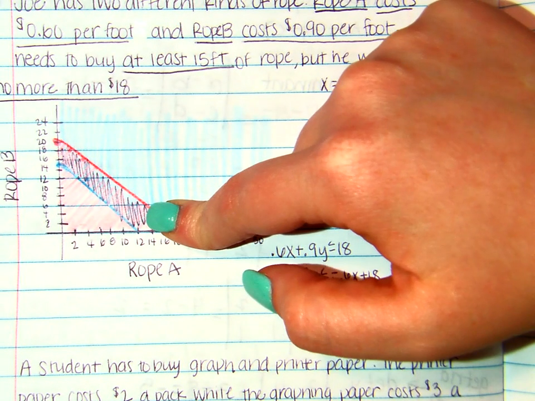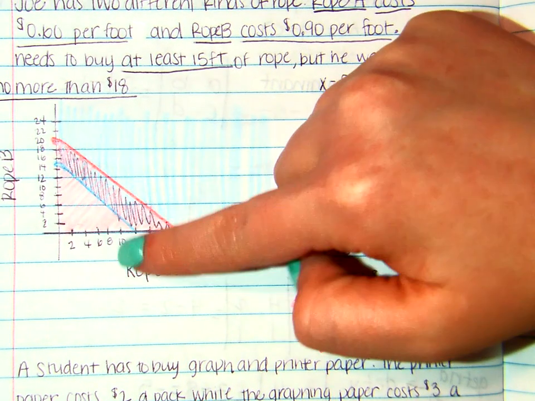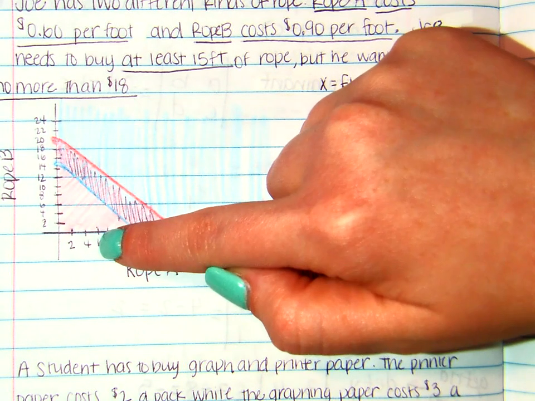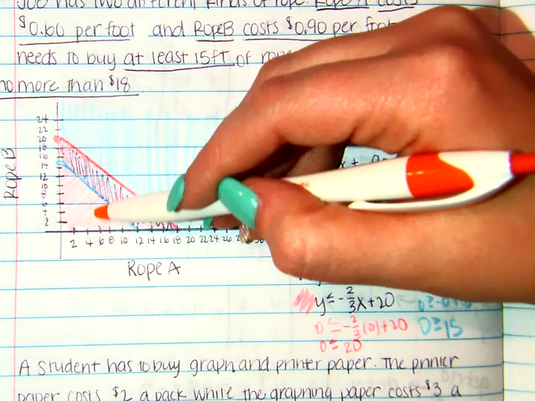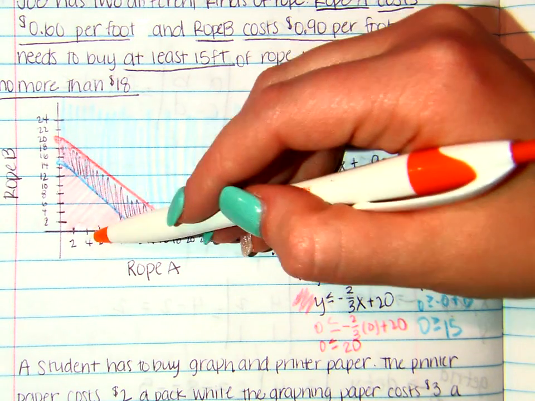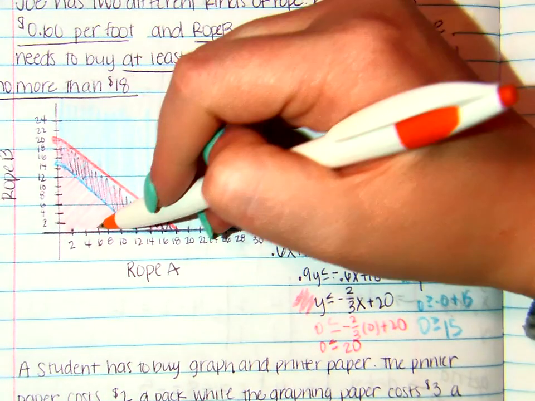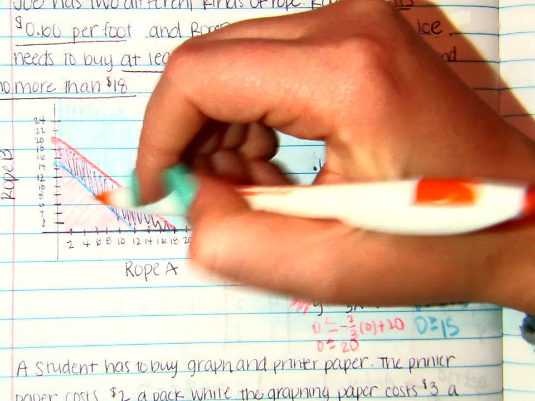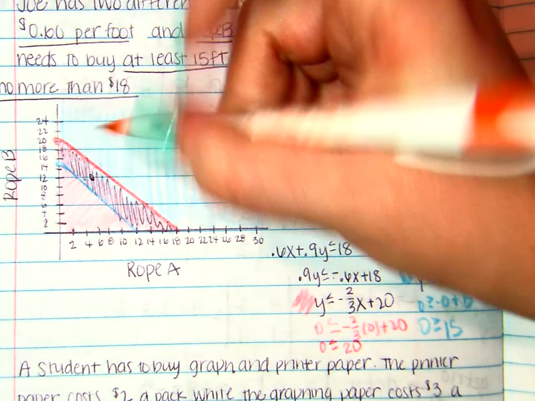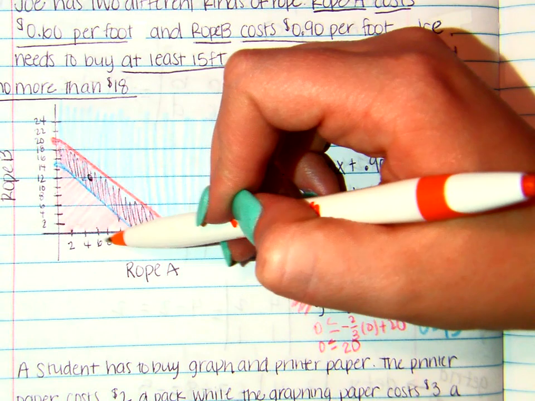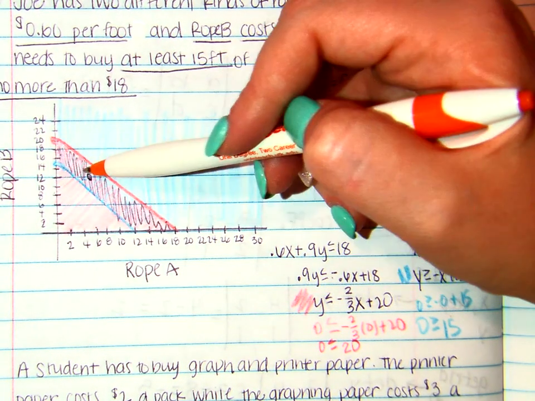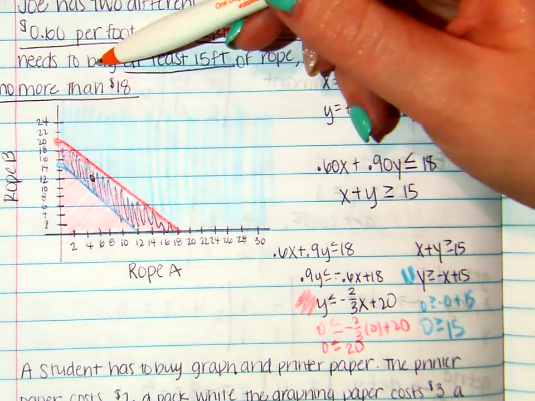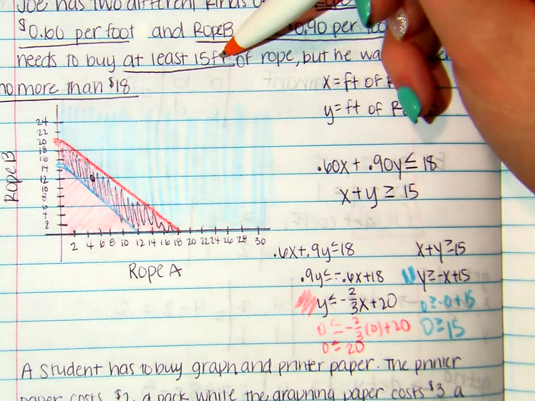So I could pick any solution in here. So maybe I pick the solution 6, it looks like, let's see, what does it look like is in here? 6, it kind of looks like 12. You know, it'd be better if we had a perfect graph here, but it looks like 6, 12 would be in here. So if the point 6, 12 is in here and this is a solution, that means that he can buy 6 feet of rope A and then he can buy 12 feet of rope B, and he'll be in his price range of no more than $18, and he's bought at least 15 feet.